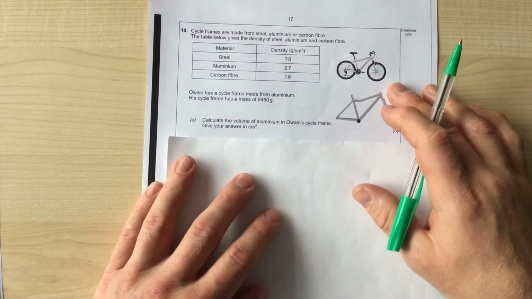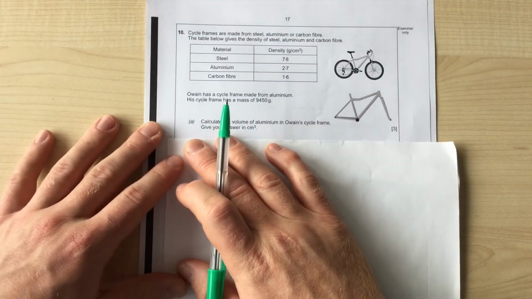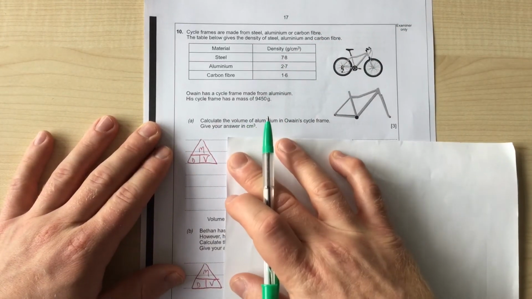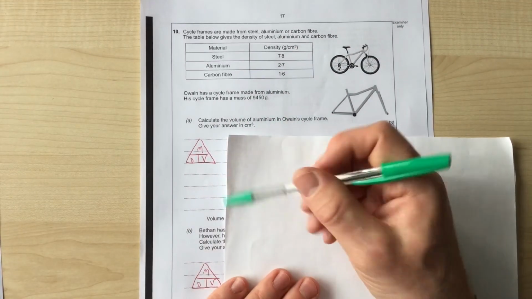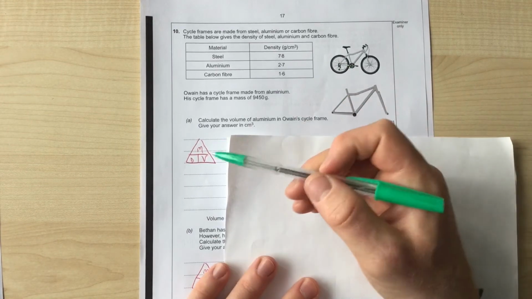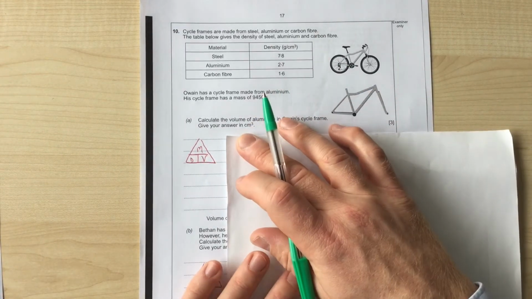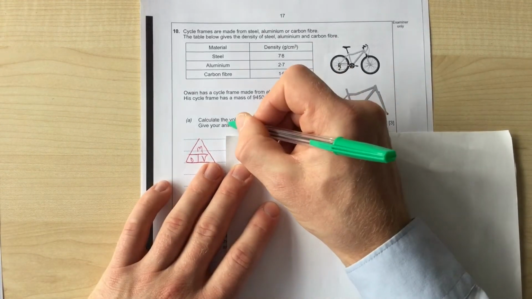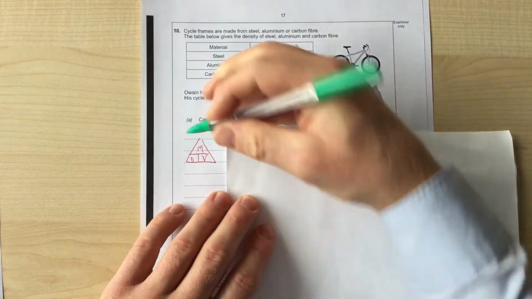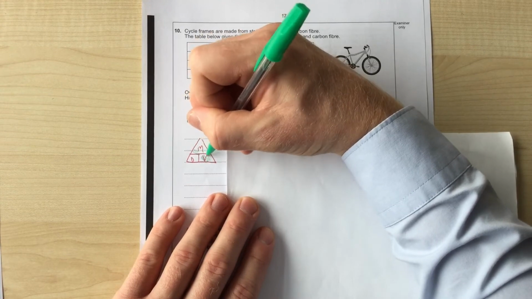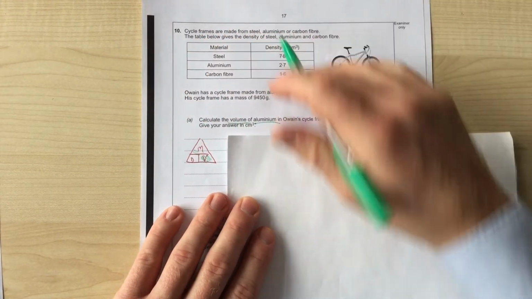Okay, for this question here, I need to know the density, the mass and the volume. So to do that, I've written both by here and here. You can see the triangles. Mass always goes on top, so density, mass, volume. Okay, what am I trying to find? Well, I'm trying to find the volume of aluminium. So if I cross out volume, I'm left with mass over density.